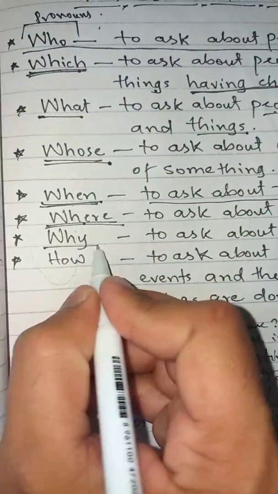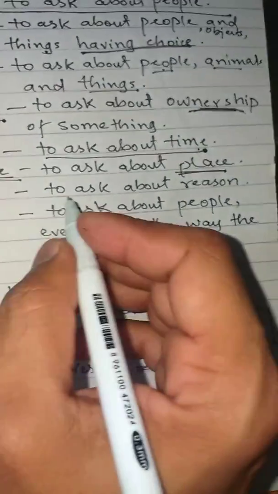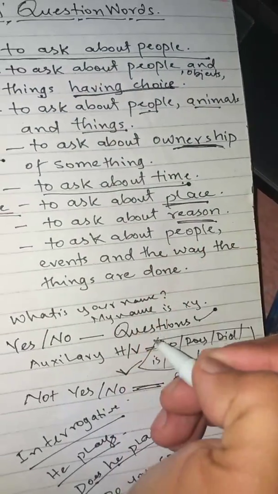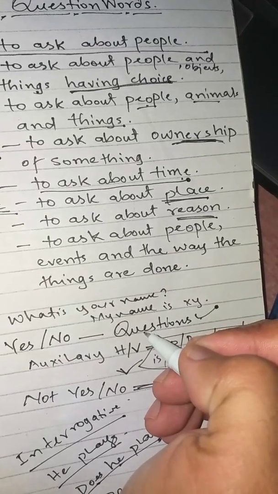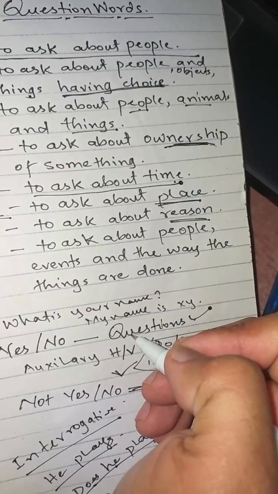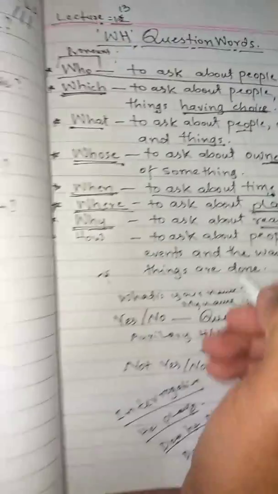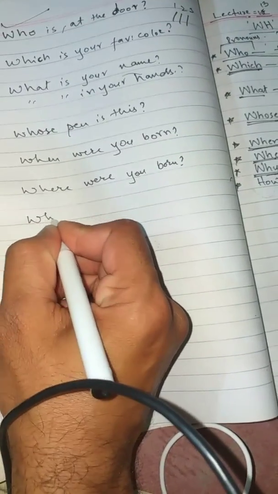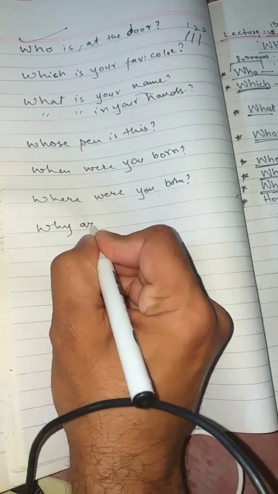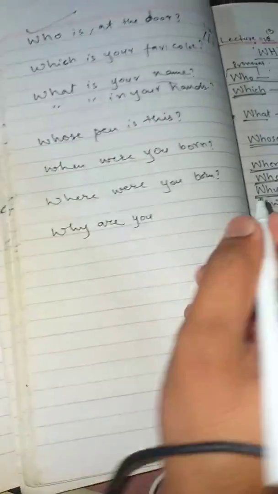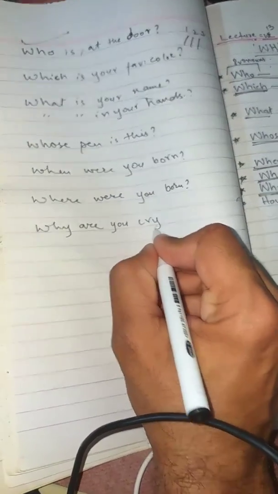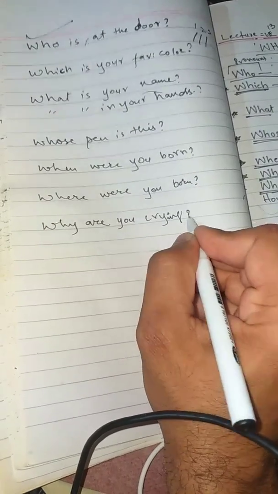The next question is "why". Now this "why" is always used to ask about the reasons. Okay, it means the purpose, the cause, the reason of something. It is always asked by using this "why". For example, "why are you crying?" Okay, so someone is asking you the reason for your cry. So that's why we use "why" there.